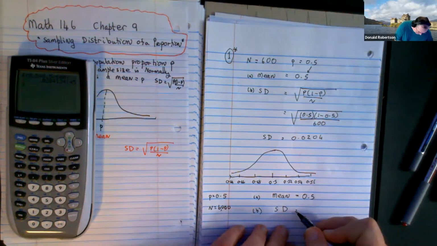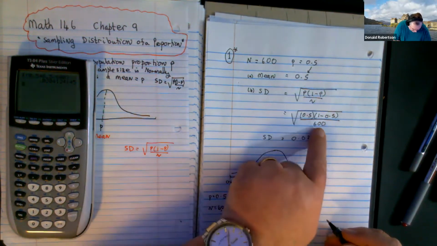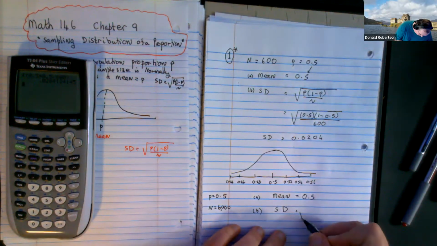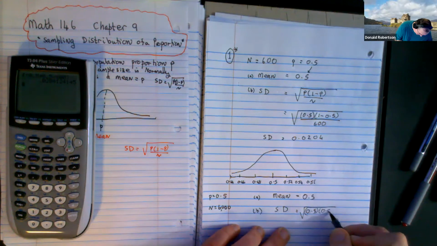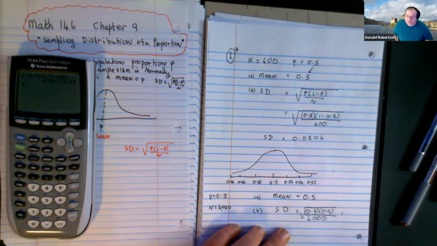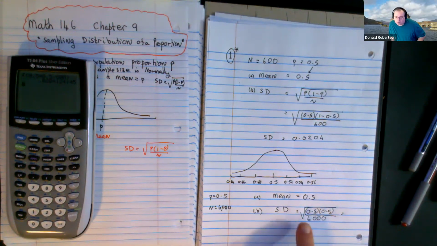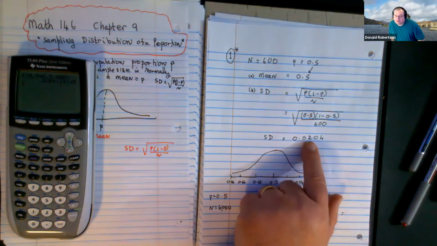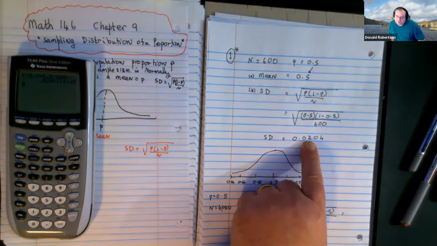The standard deviation is the same formula, but the number in the bottom is going to be bigger. So here's my question. Will this new standard deviation be the same number as 0.02, bigger than 0.02, or smaller?